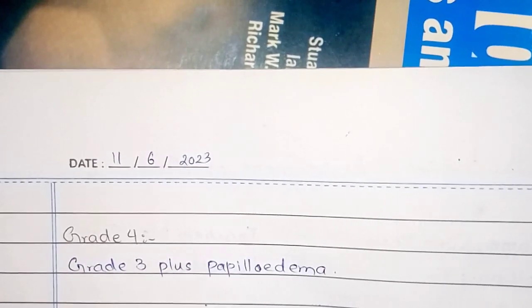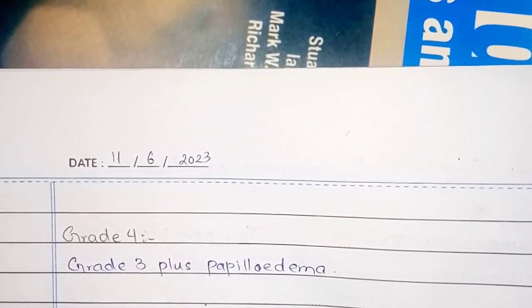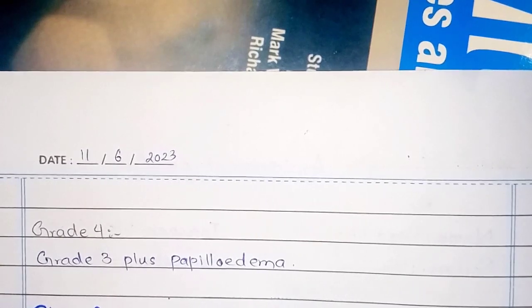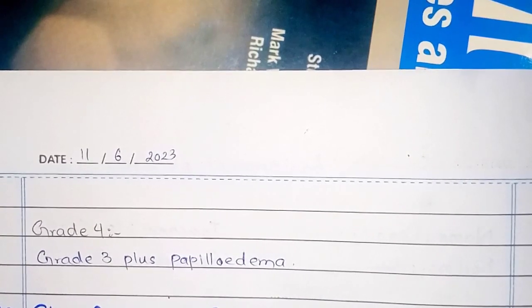Now it is important to note that the hypertensive retinopathy classification is just one aspect of assessing the impact of high blood pressure on the eyes. The overall evaluation of the patient with hypertensive retinopathy includes considering the stage of retinopathy, blood pressure levels, presence of other eye conditions, and any systemic complications of hypertension.